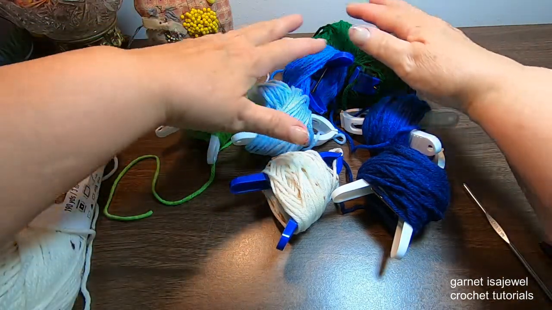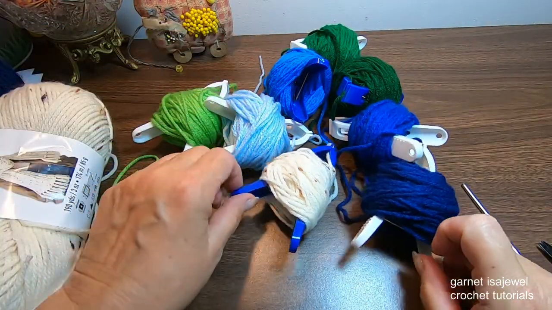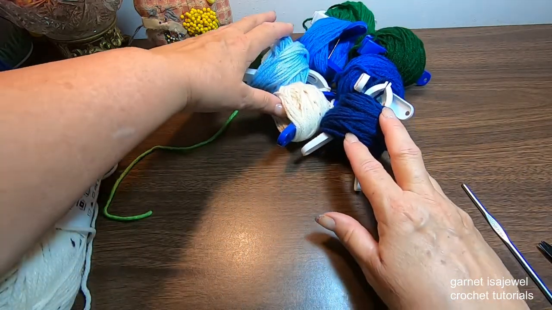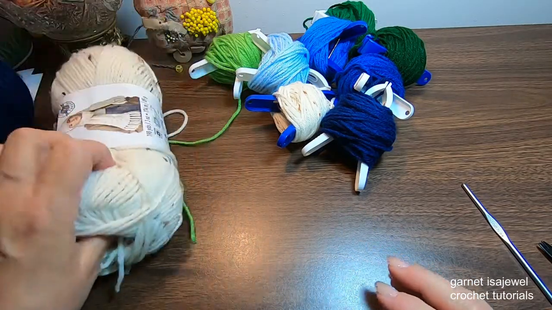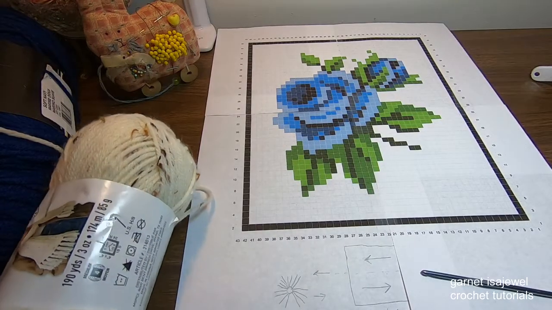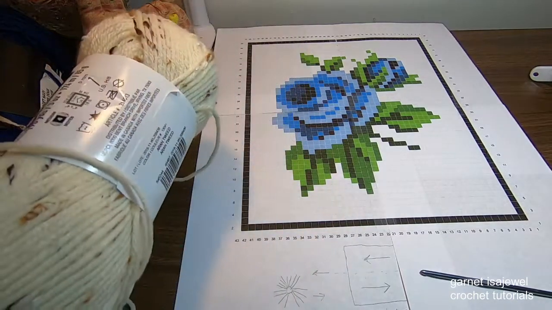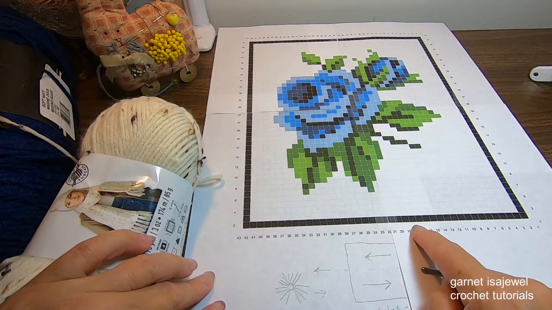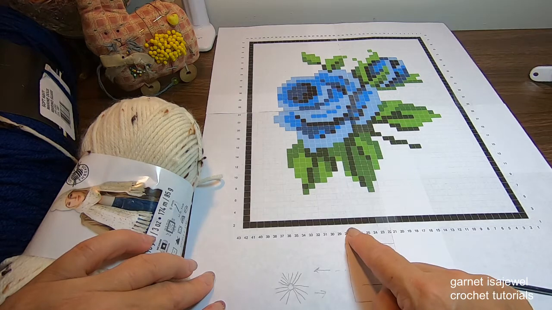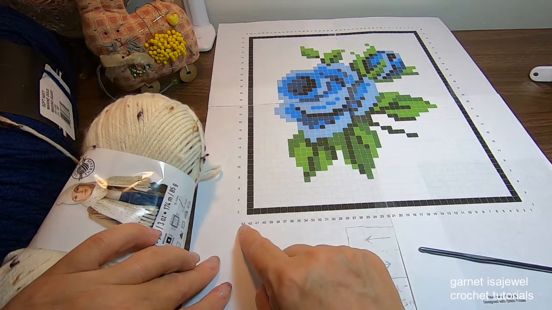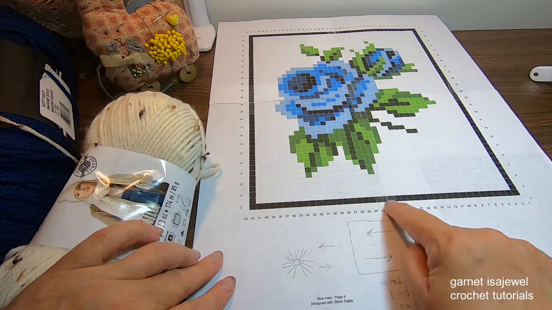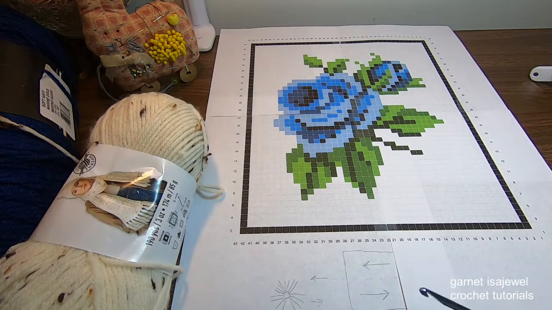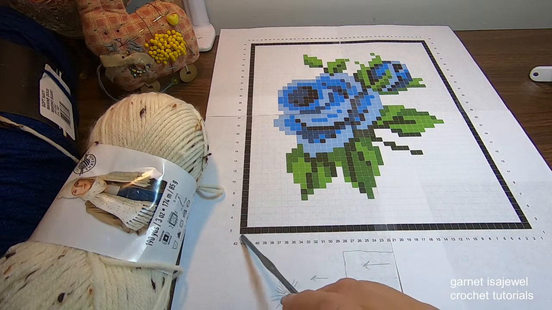So here you see I have 1 of every color that I need on a bobbin, but we will not use our bobbins until we get into more of the pattern. So I'm going to start with my skein. Let's go. I'm going to be starting with my white color. My first row is all white squares, and there are 43 across for my pattern.